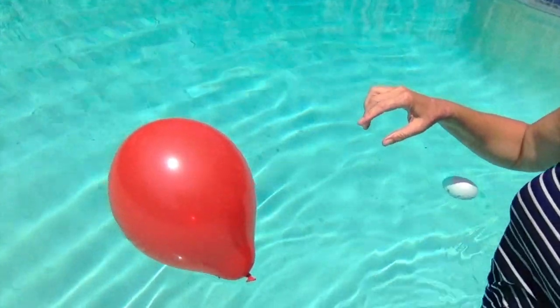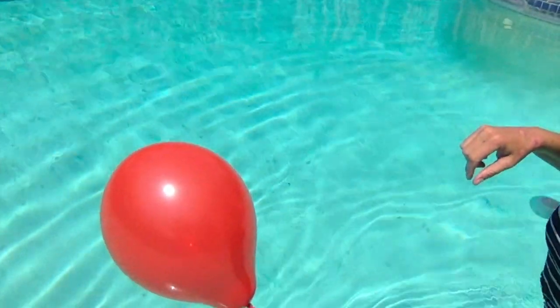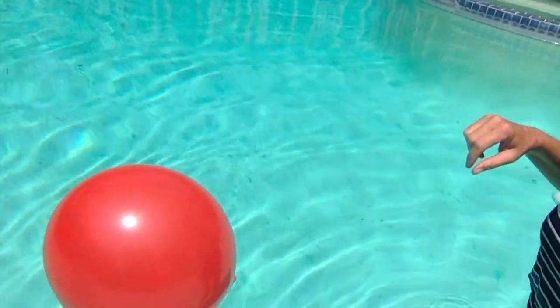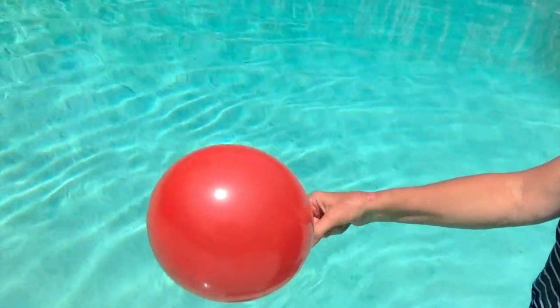It's floating. And what do we learn today? What do we know about why my balloon is floating? What does it have inside, trapped inside it? Air. Okay, so that's part of the reason a balloon might float. Can you think of some other objects that can float in water that might have air in them?